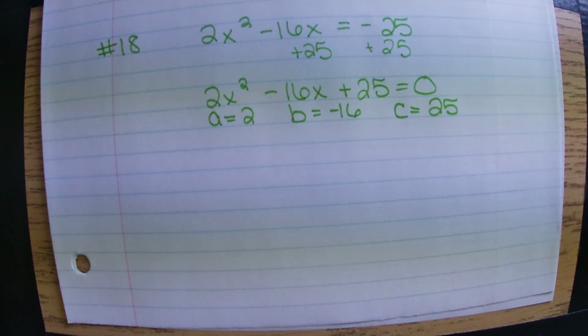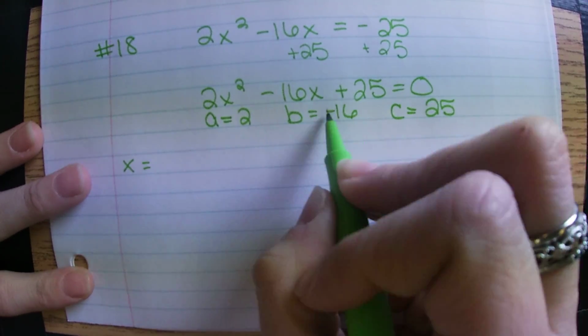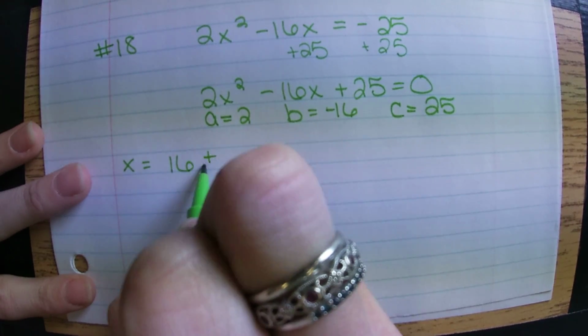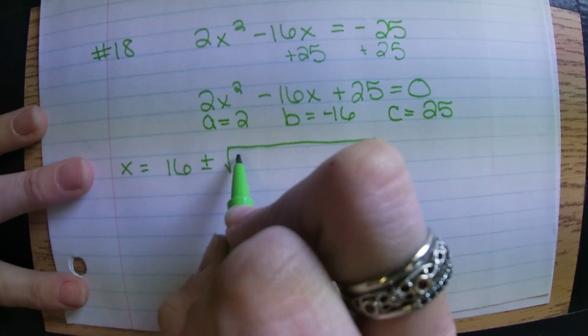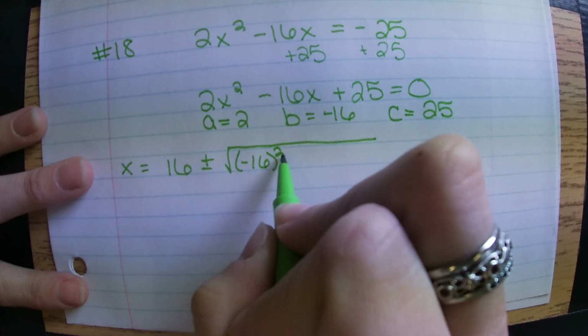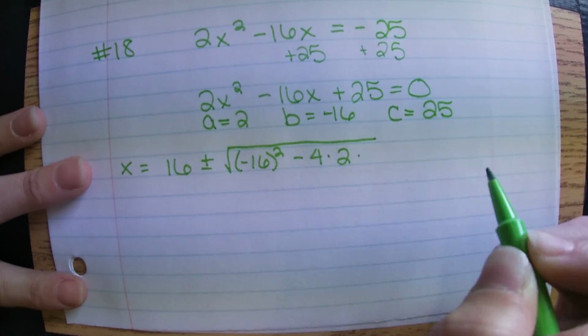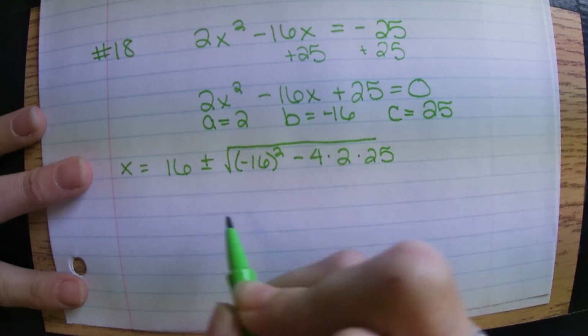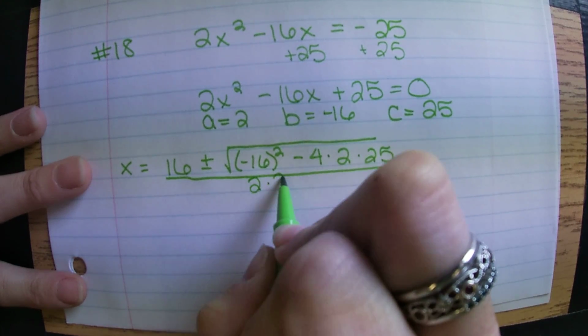So now when I plug into my quadratic formula, I'll have x equals negative b. So the negative of negative 16 is positive 16 plus or minus the square root of b squared minus 4 times a times c, all over 2 times a.